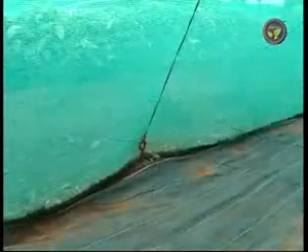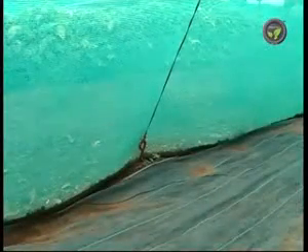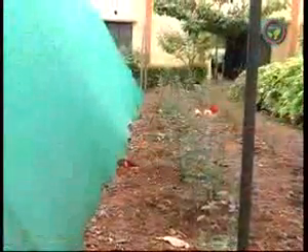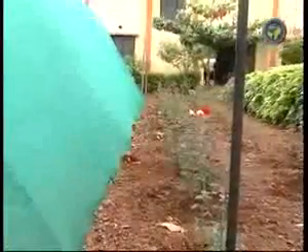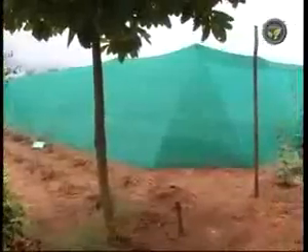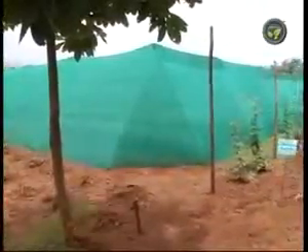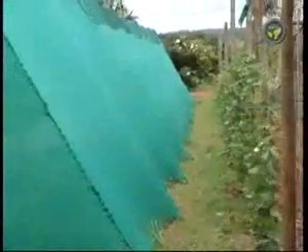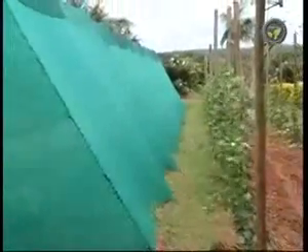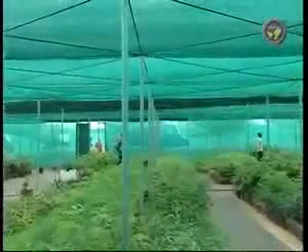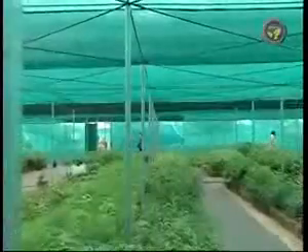GI wires stretched to the ground from the side support pipes keep the structure firm. Shade net is buried on all sides to close the entry except the entry doors. Since the shade net allows the movement of air, the structure escapes the damage due to wind. Cost of construction is a bit high, but the structure keeps good at least for 5 to 6 years. This shade house is useful even for general nursery purpose.